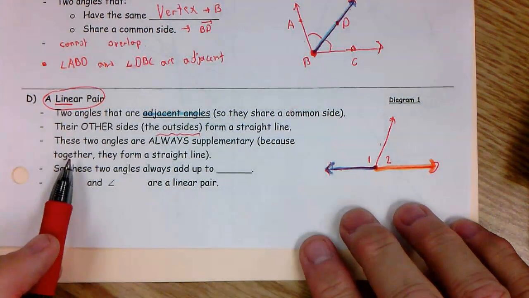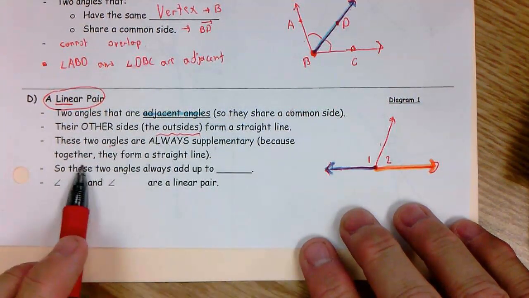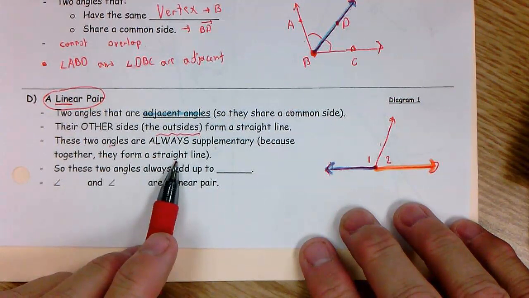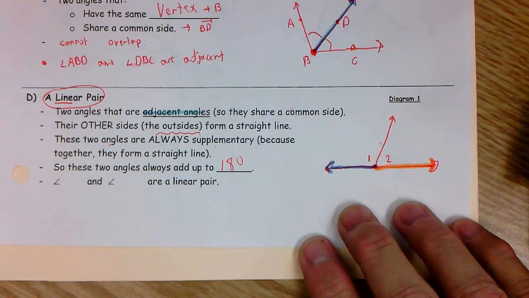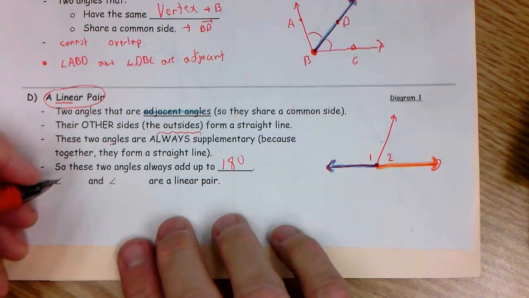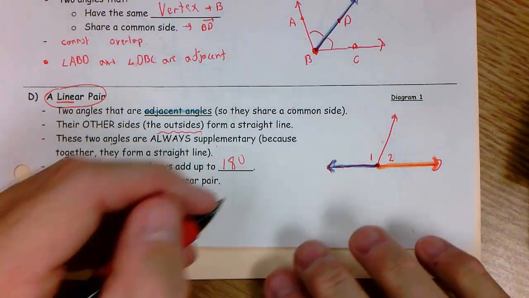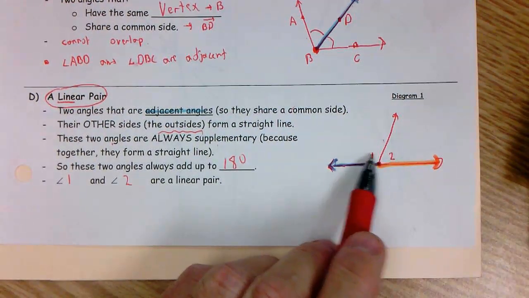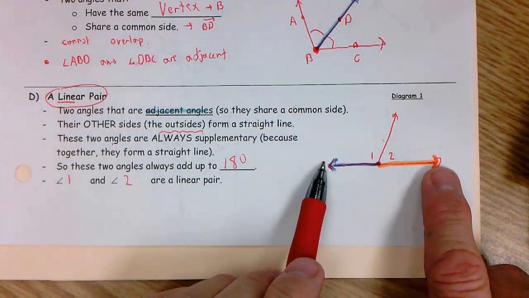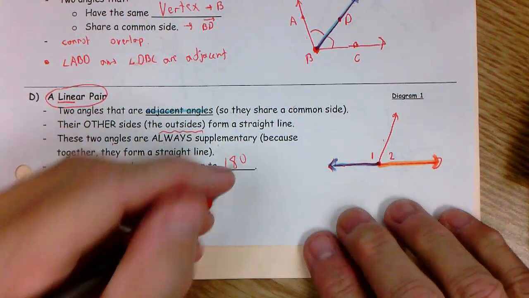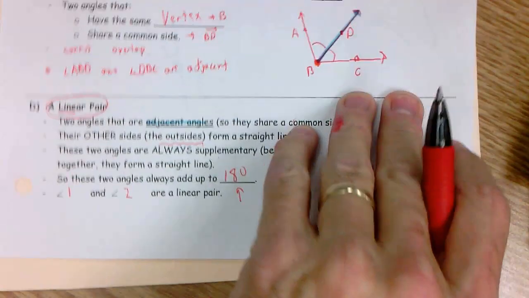And as we learned before, these two angles are always supplementary because together they form a straight line. So these two angles always add up to 180. We'd say angle 1 and angle 2 are a linear pair. But the most important thing is, can you recognize a linear pair? Because they make a straight line on the outside, and they add up to 180. All right, I've got one more for you.